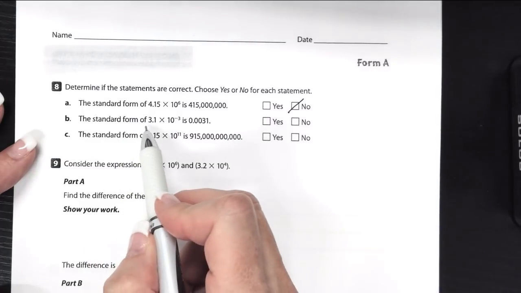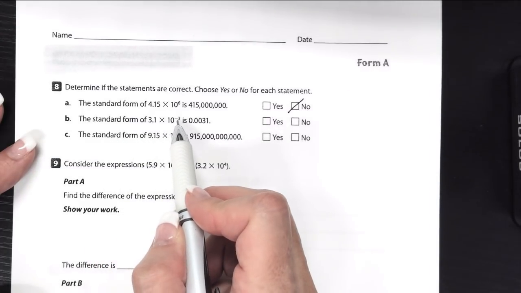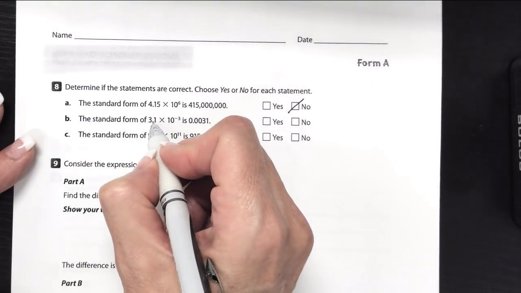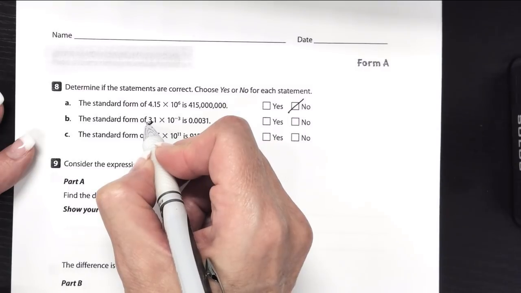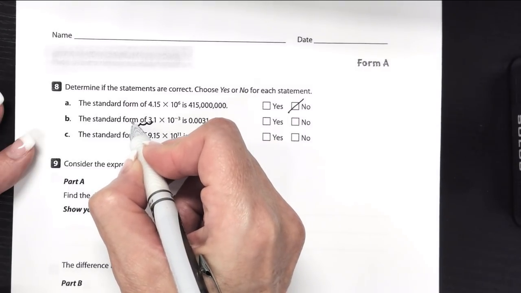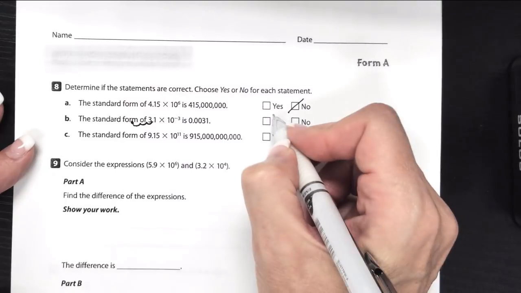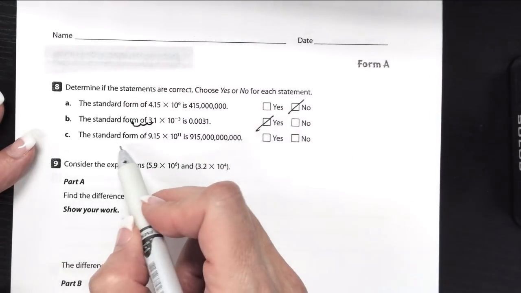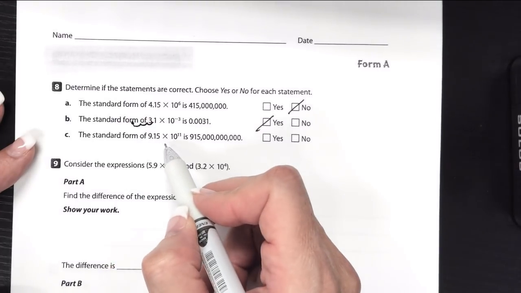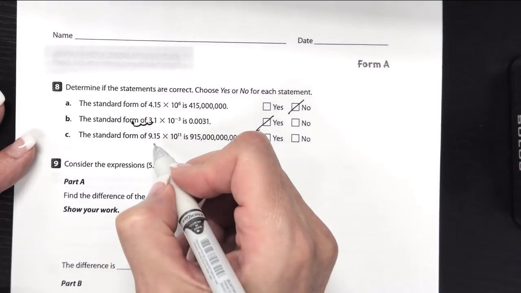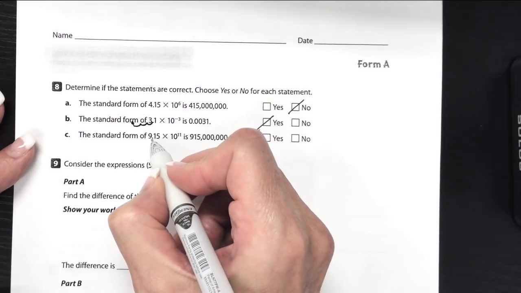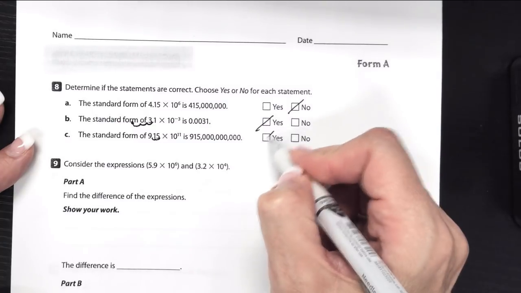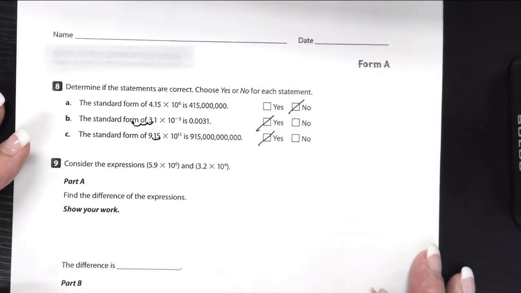The standard form of 3.1 times 10 to the negative 3 is 0.0031. If it's a negative, we move the decimal to the left 3 times. So yes, I would need 2 zeros in front of the number. All right, and the standard form of 9.15 times 10 to the 11th, we're moving it 11 times to the right. We have 2 digits, so I only need 9 zeros. So yes, that is correct.